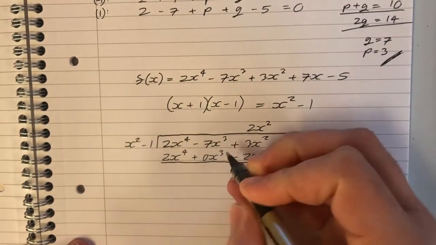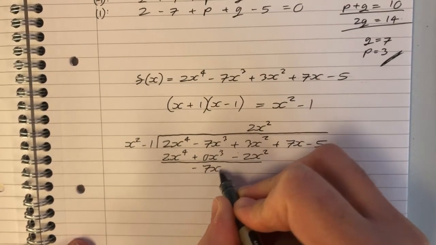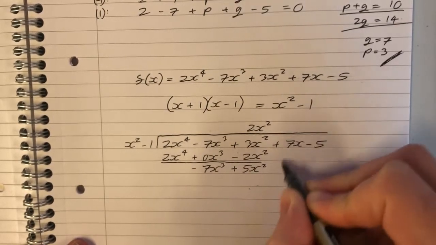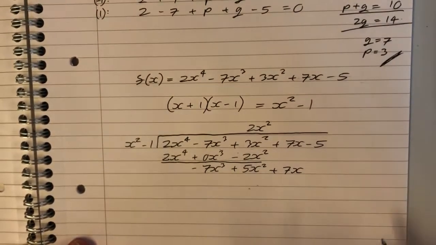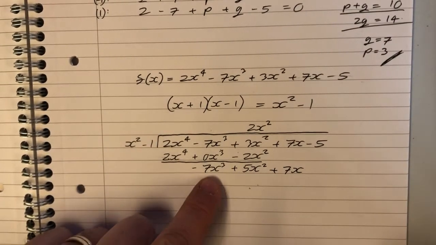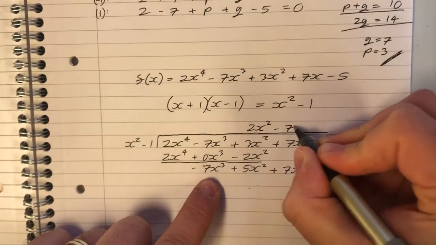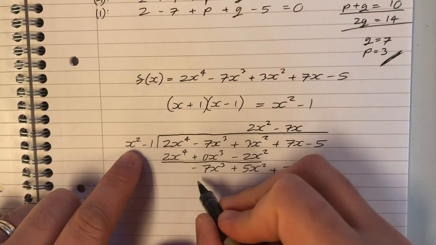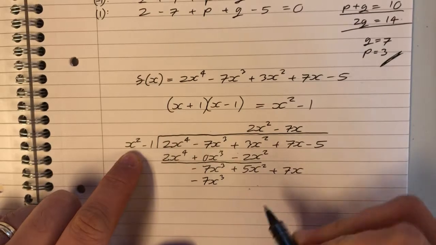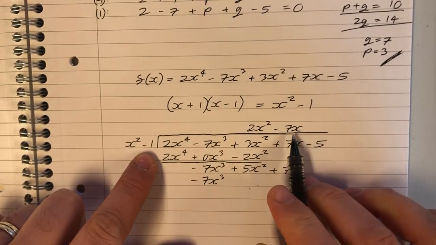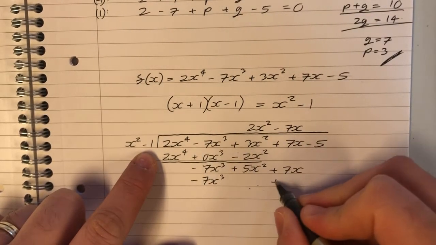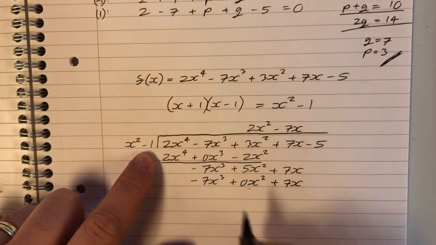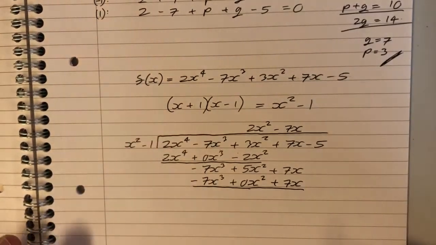So that subtract that is 0. That subtract that is minus 7x cubed. And that subtract that is plus 5x squared. And I bring down my 7x. What do I times by x squared to get to minus 7x cubed? Well, that's minus 7x. X squared times minus 7x is minus 7x cubed. Minus 1 times minus 7x is plus 7x. And once again, there's a term missing, so I'm going to pop in a plus 0x squared.